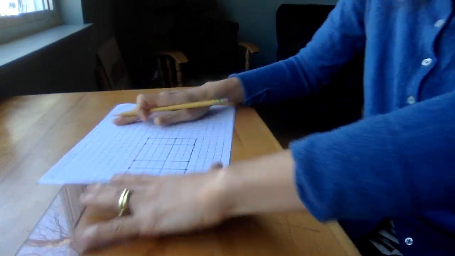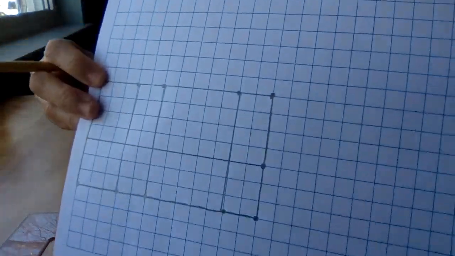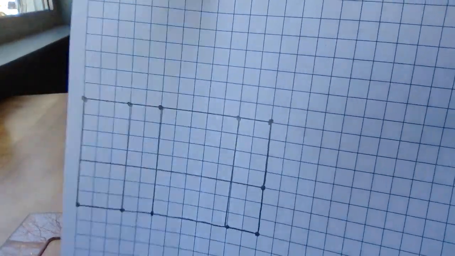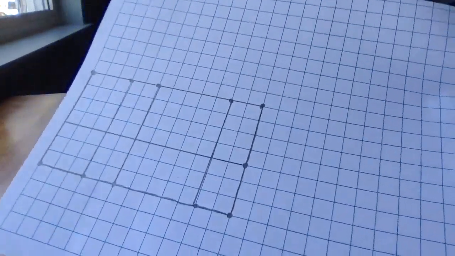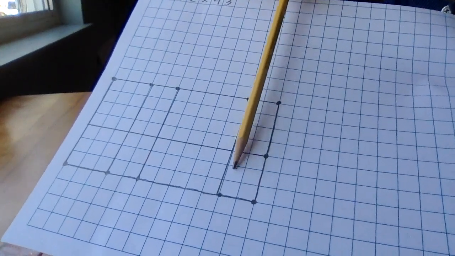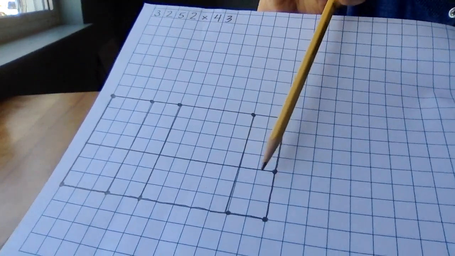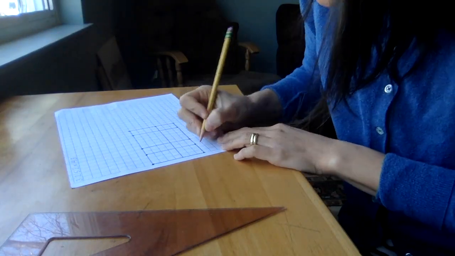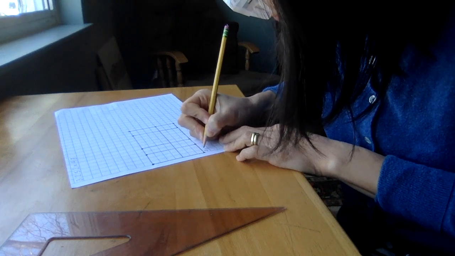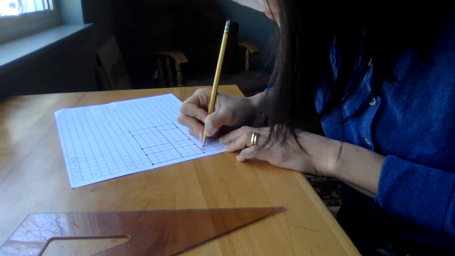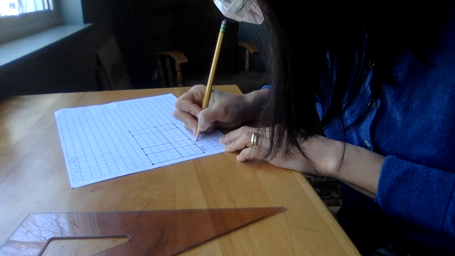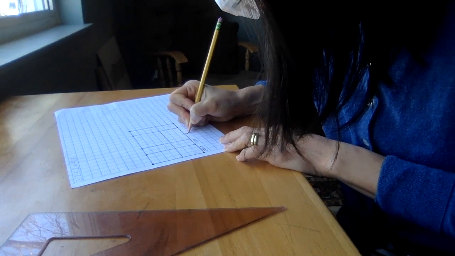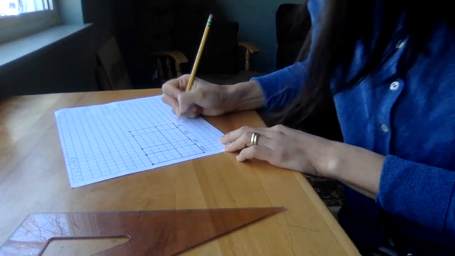Now, what you should do is add lines. So what we're going to do is start over here. The first thing that we do is build this number. Watch how I build it. 3,252.